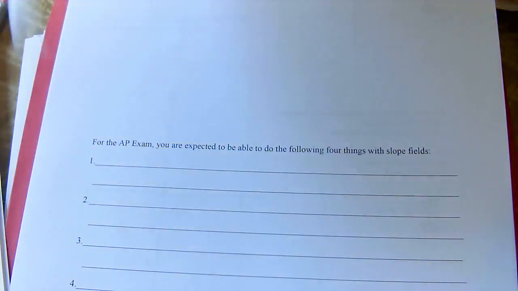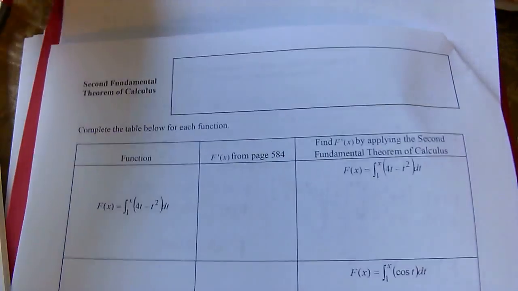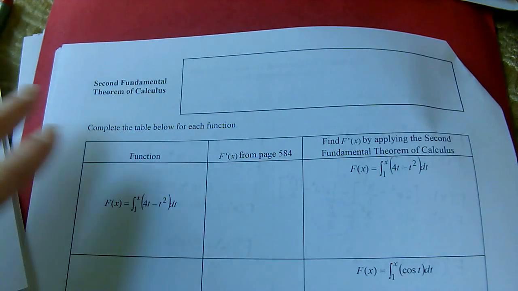Let's go and look at the second fundamental theorem of calculus.